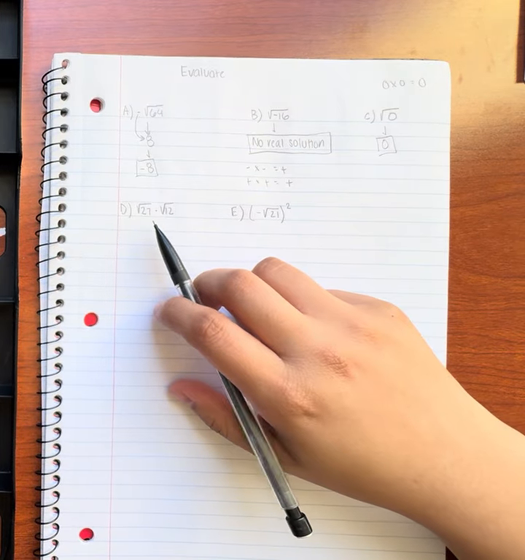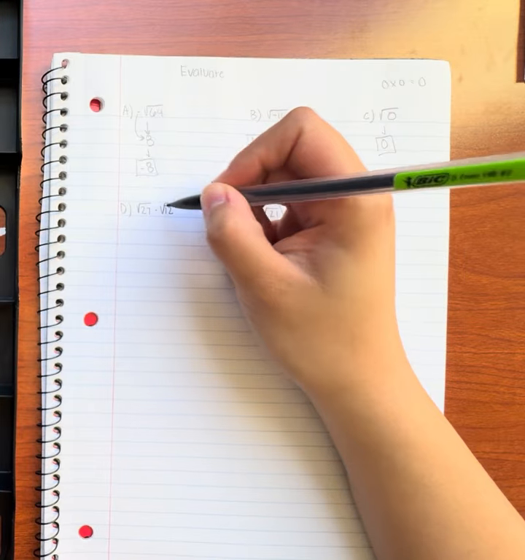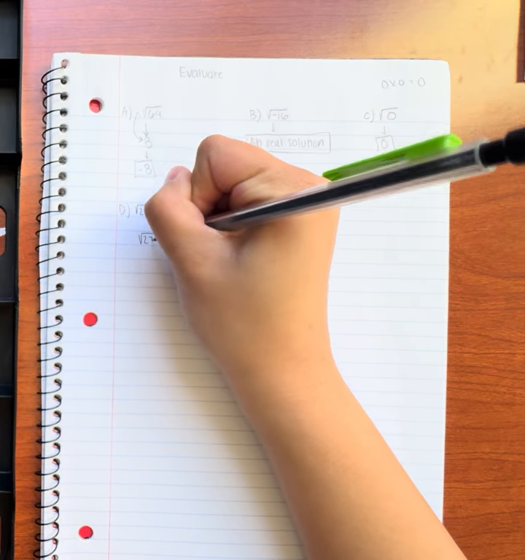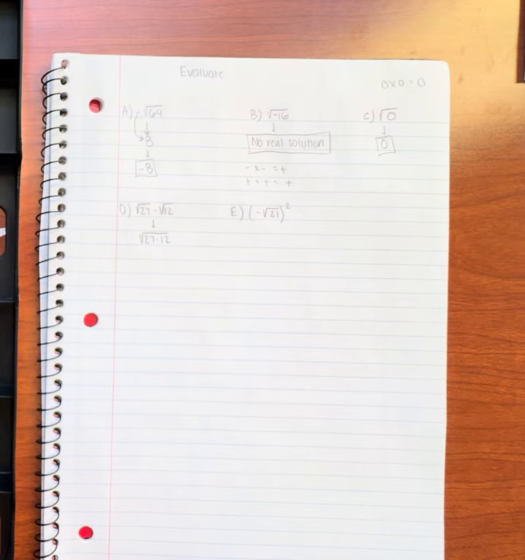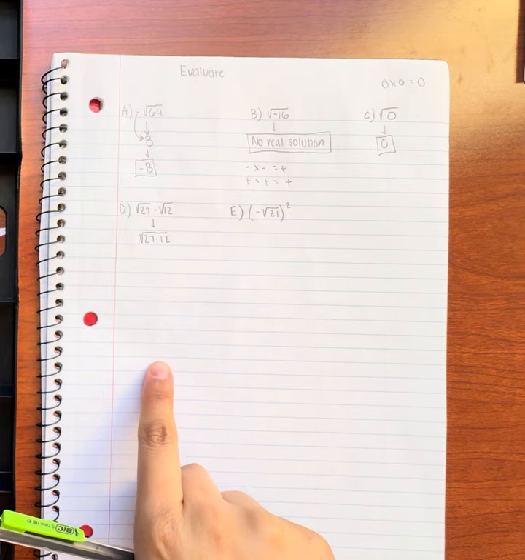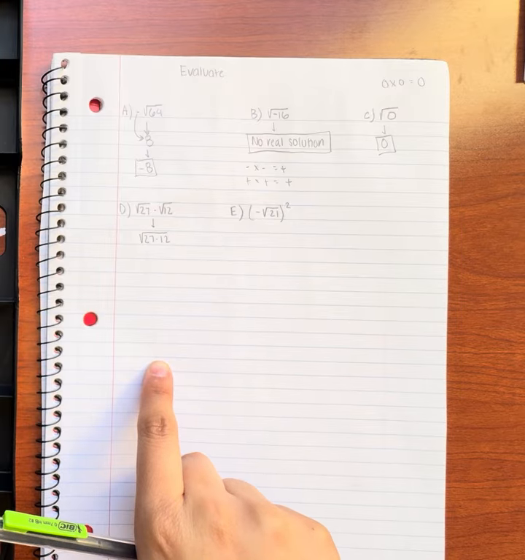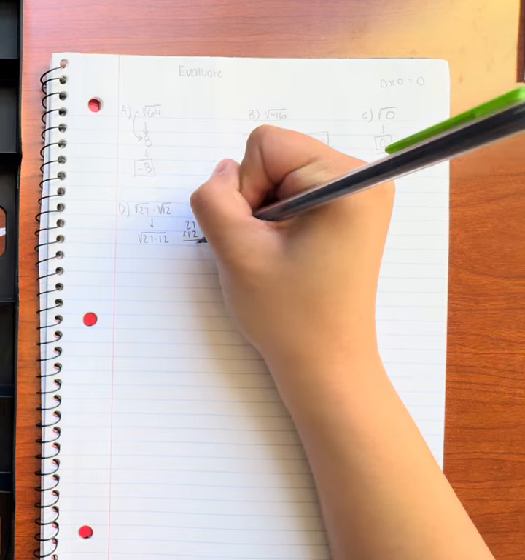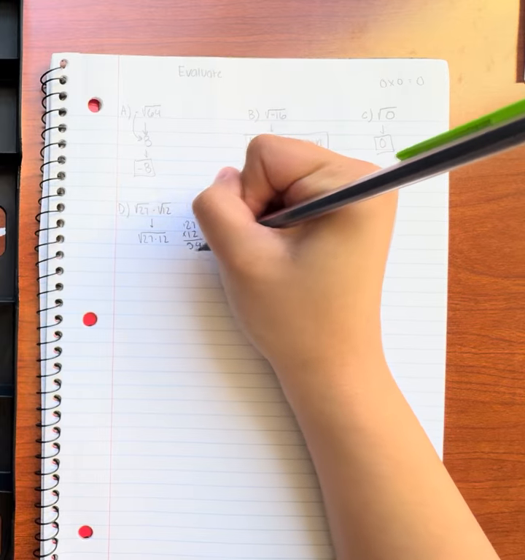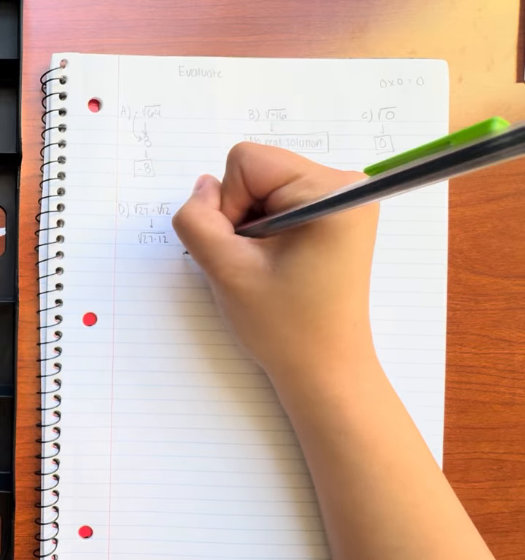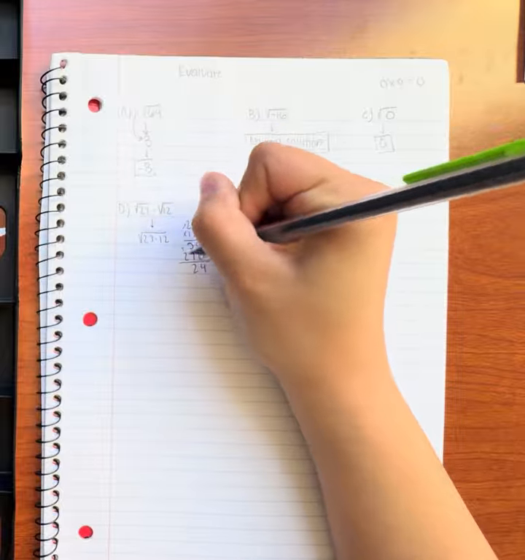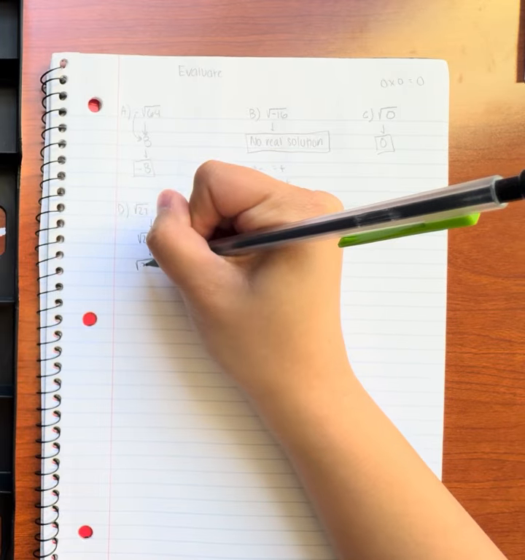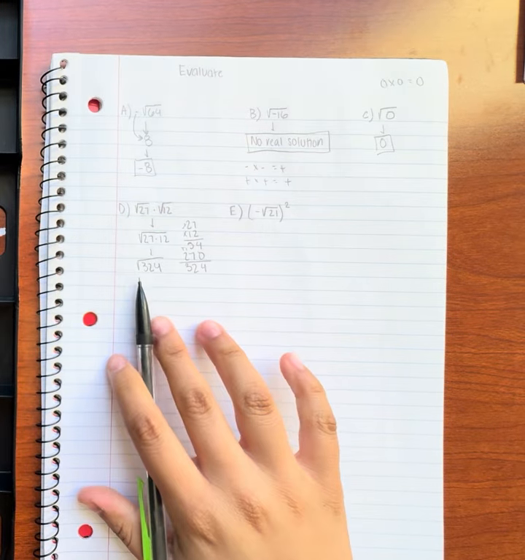Okay, now this one is a square root times a square root. It could also be rewritten as 27 times 12 within the square root, which, let's see, 27 times 12, when multiplied, is going to get you 324.